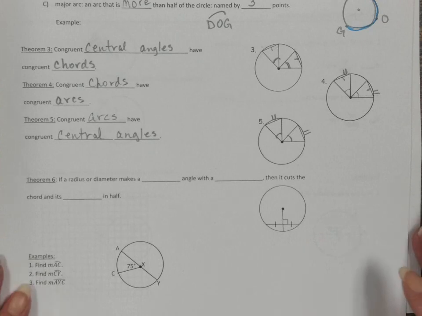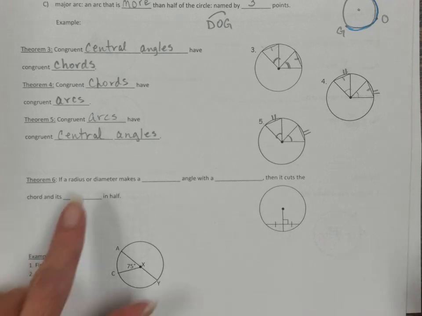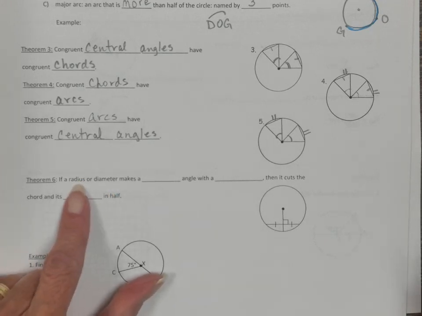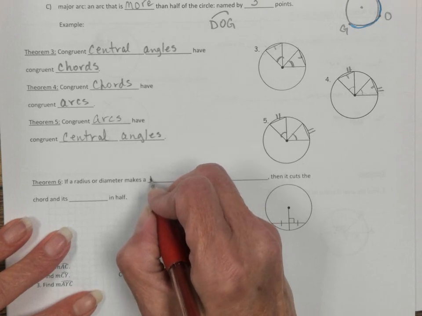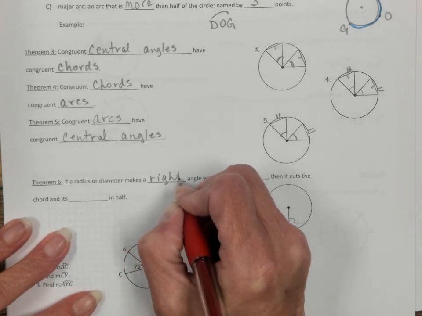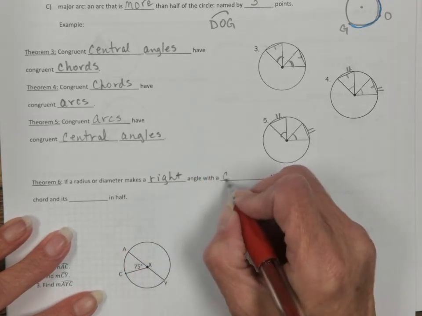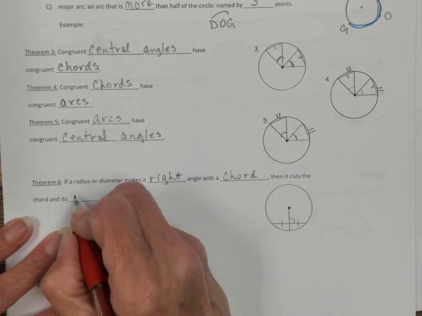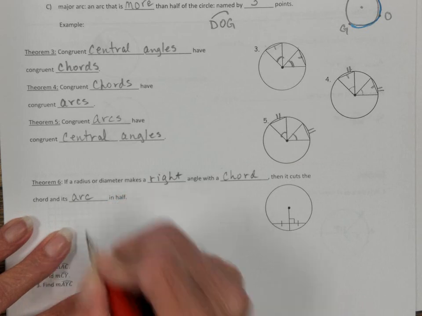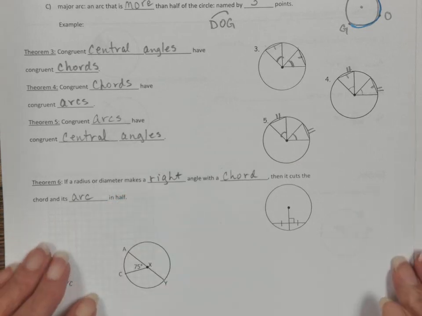Our next theorem is that if a radius or a diameter, from the center to the edge or from edge to edge through the center, makes a right angle with a chord, then it cuts the chord and its arc in half.